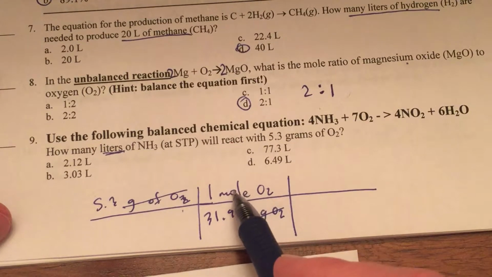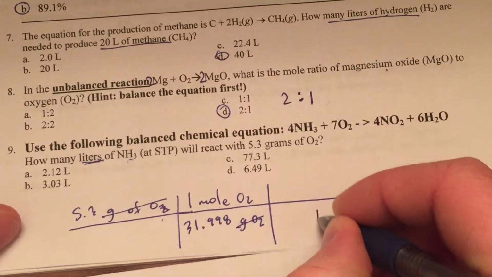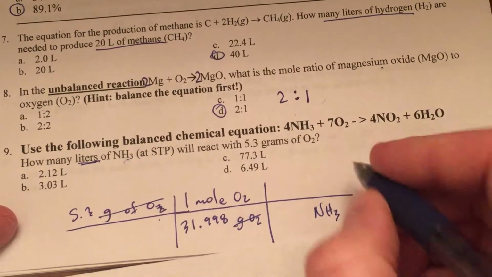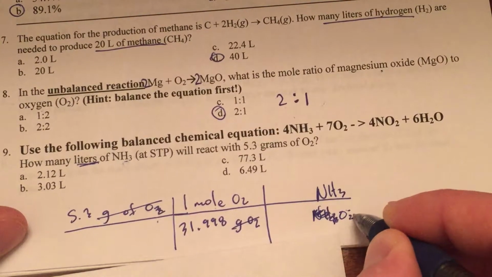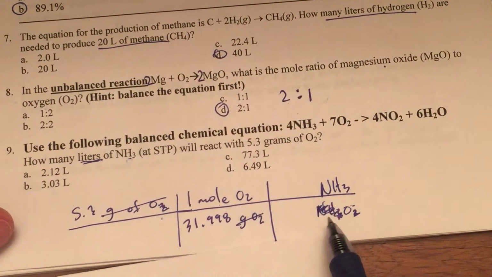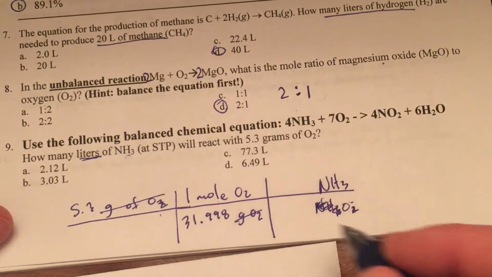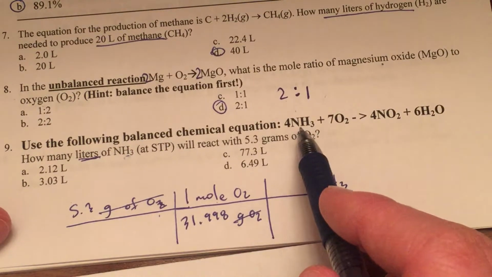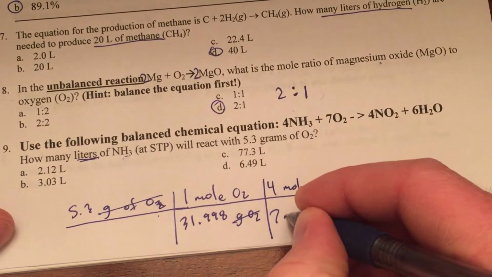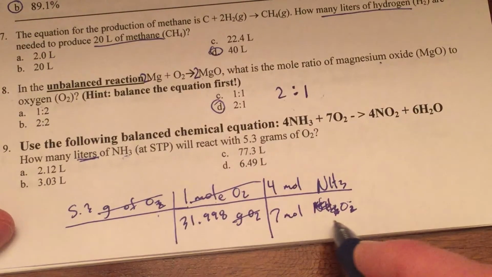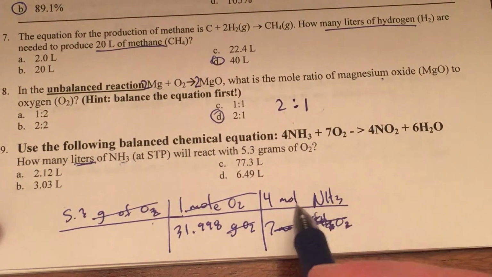Now because I'm in moles, in order to get to my new substance of NH3, I need to set up a mole ratio. So NH3 is going to go on the top because it's what I'm looking for. O2 goes on the bottom because that is what I want to get rid of, because that's what I'm in right now, but I want to get to this compound. So NH3, if I look at my equation, has 4 moles. O2 has 7. So now moles of O2 cancel, leaves me with moles of NH3, but I'm not done yet.